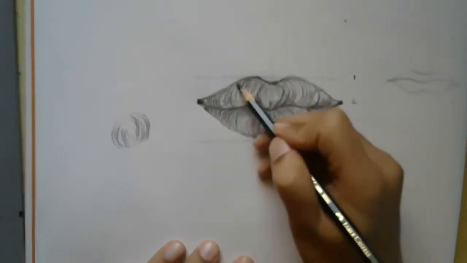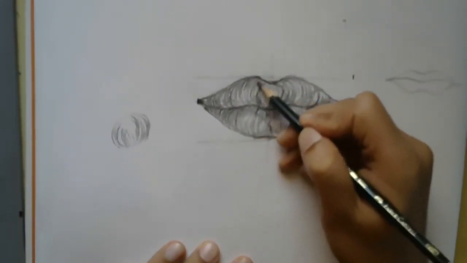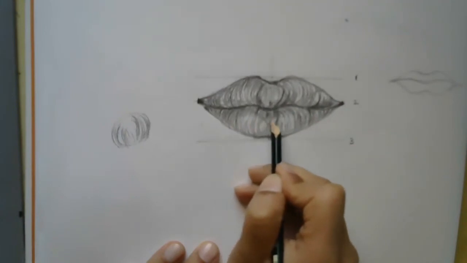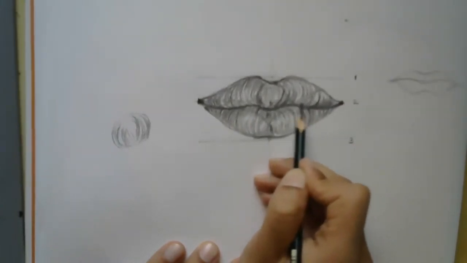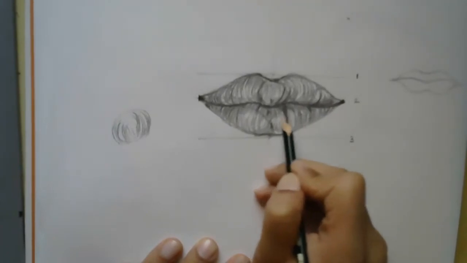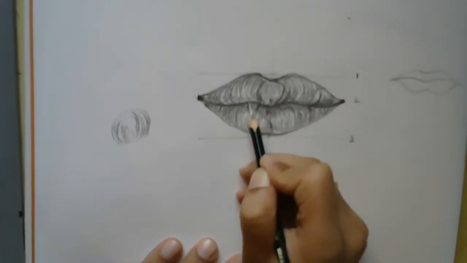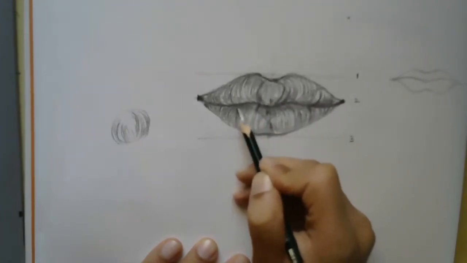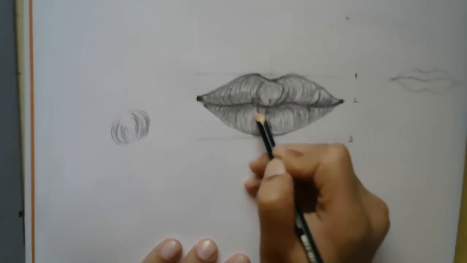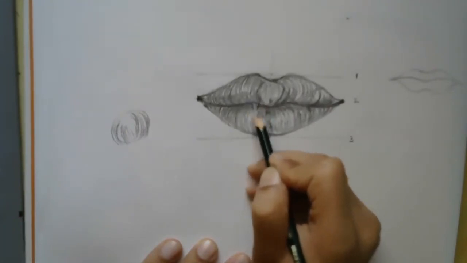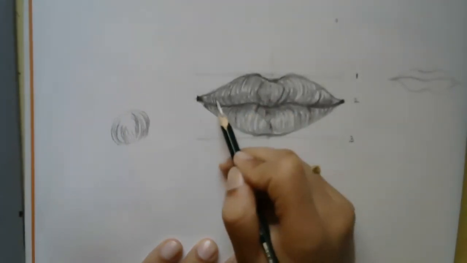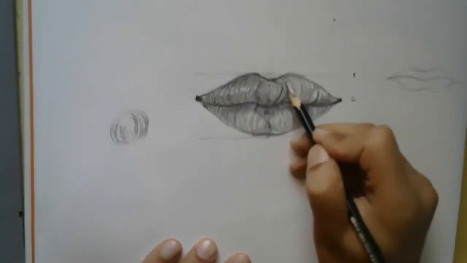Now I will fill up the spaces here on both top and bottom. I'll again move in the same strokes. But since this is where the lips are touching each other, they will cast a shadow on the upper muscles and the lower muscles. So here you will have little darker values. So I'll go a little darker here on this portion of lips. And I'll leave a little bit light here for light to fall off, and the same, I'll go a little dark on top also.